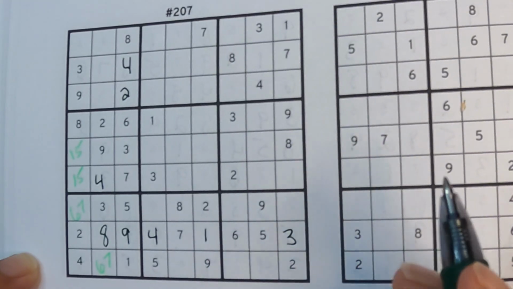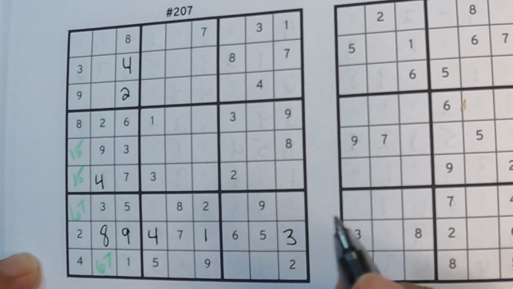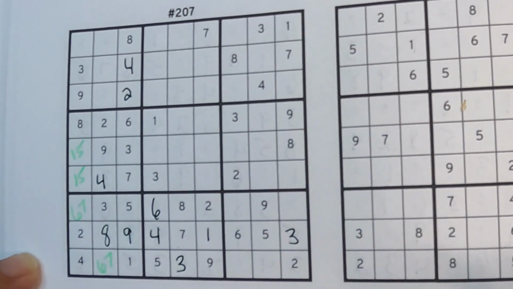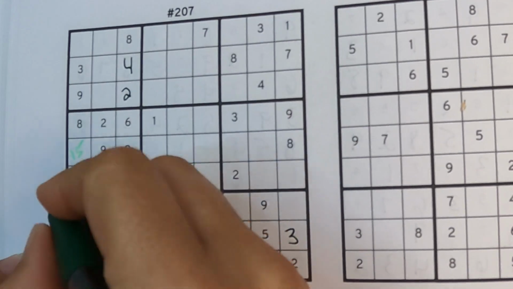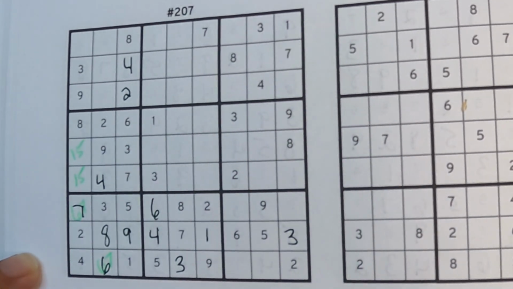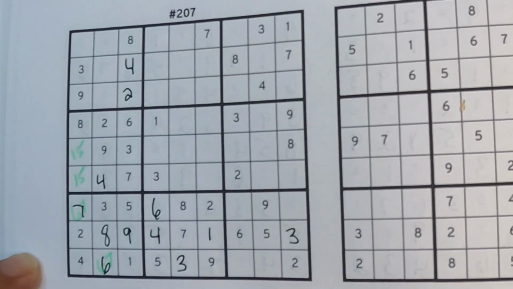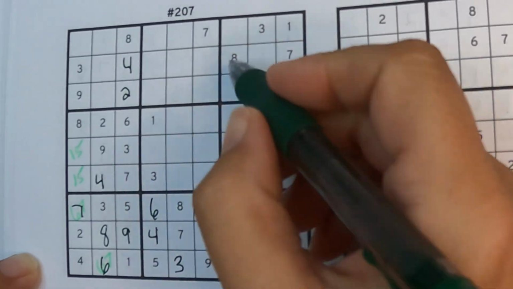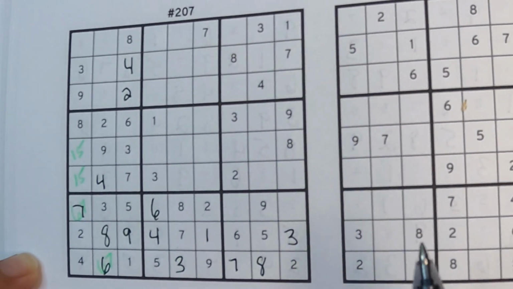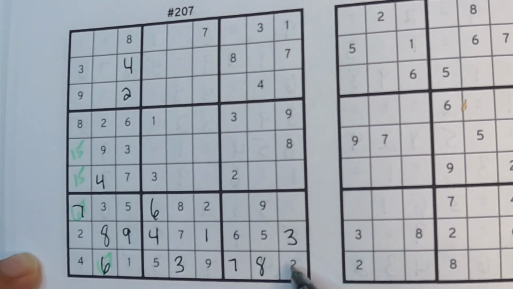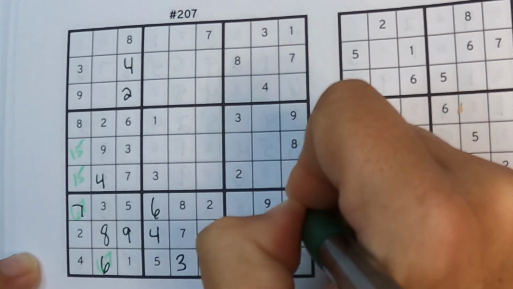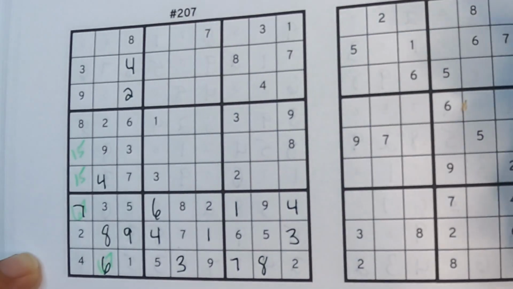For this box now, we're missing 3 and 6. We've got a 3 here, so 6, 3. That 6 makes this our 7, 6. For this bottom row now, we're missing 7 and 8. We've got an 8 here, so 7, 8. For this box now, we're missing 1 and 4. We've got a 1 here, so 4, 1.